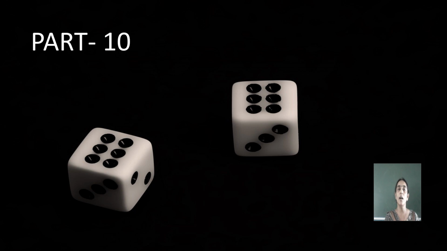I hope you are clear with what is probability and you are now familiar with terms like outcome, random experiment, favorable outcome, events, and equally likely outcomes.